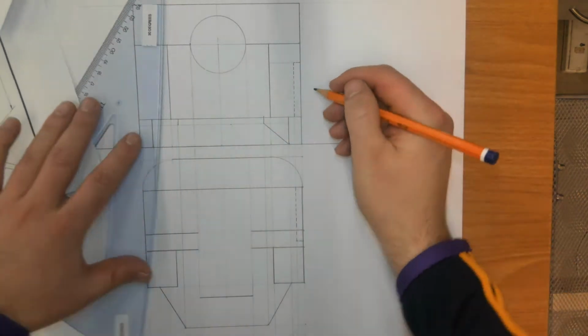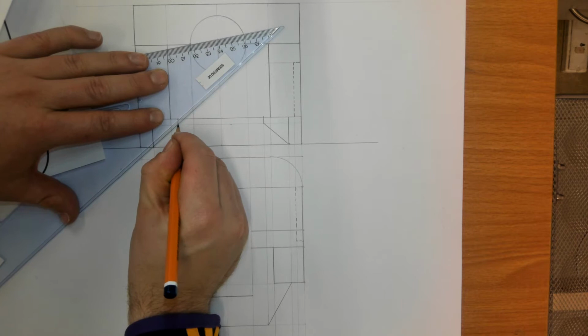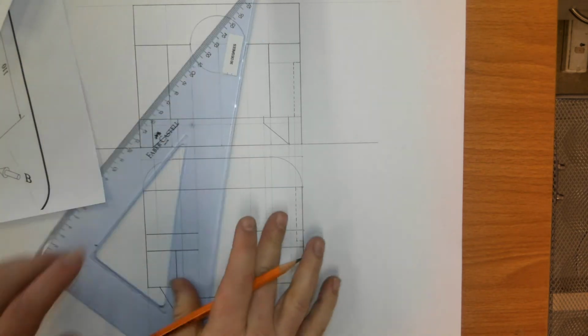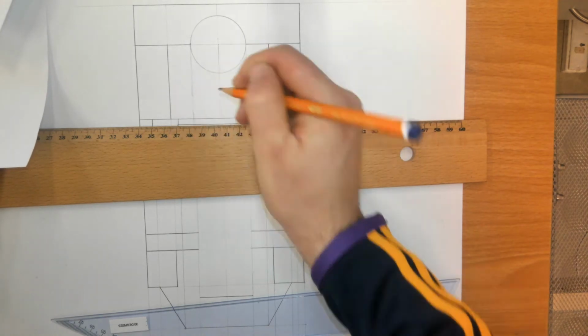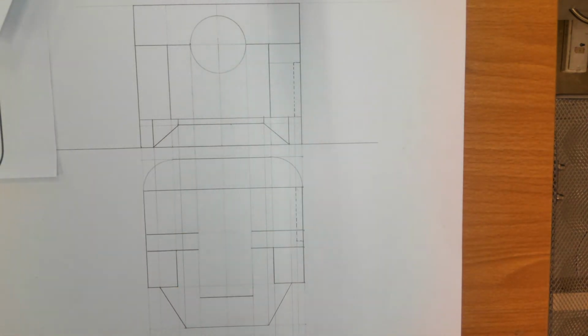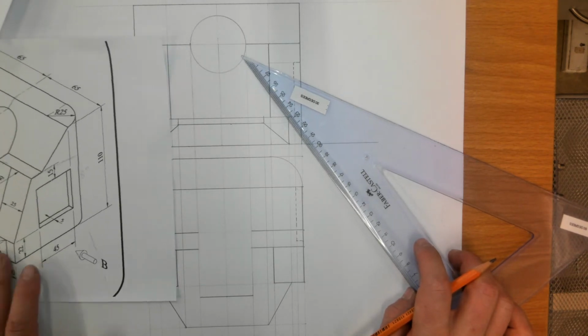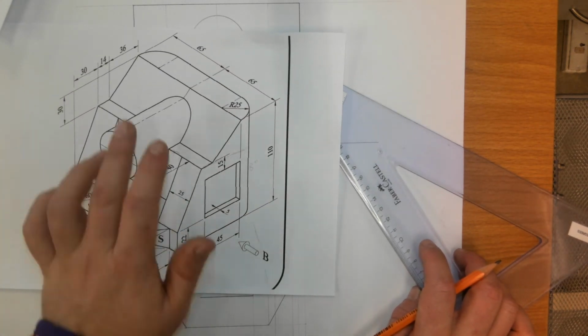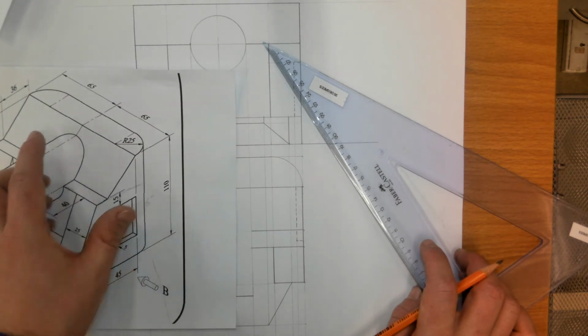I'm going to connect them together. Then we've them joined together. Now I'm going to start my end elevation before completing my plan, that elliptical curving plan.